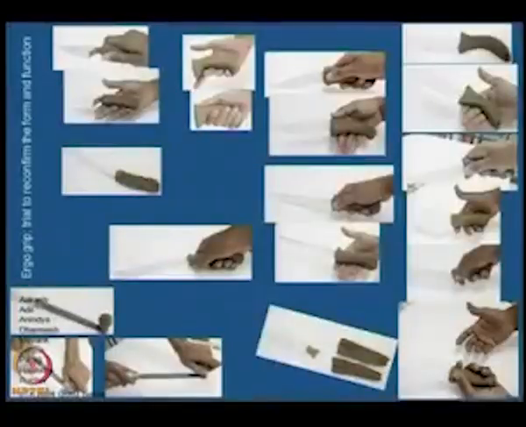Now, we asked a group of students to see the varieties of handles in respect to the knives, the variety of knives and blades.